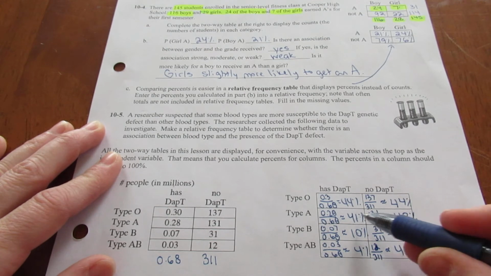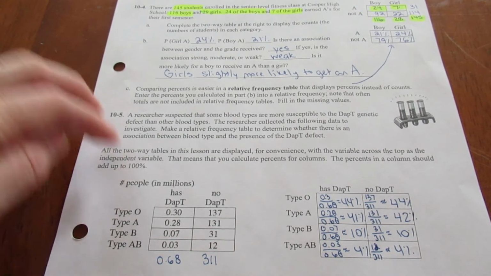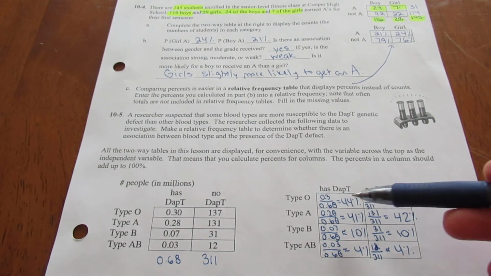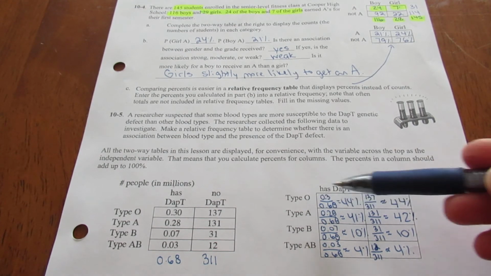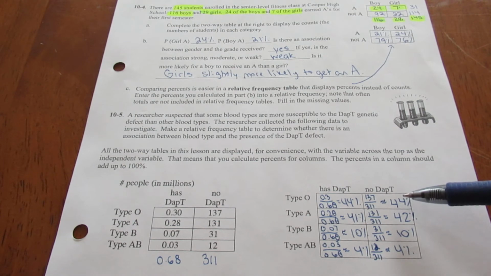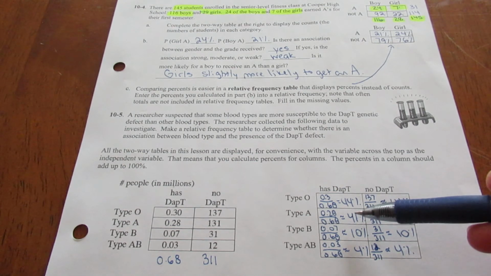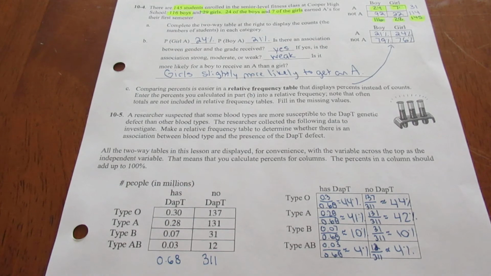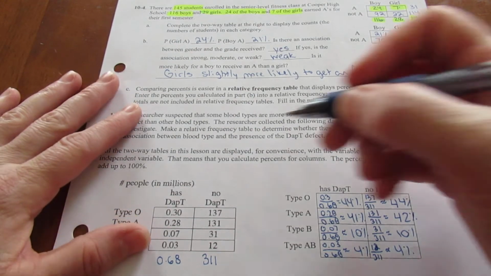Now, this one could just be off a little bit by rounding, where for the other ones, the rounding didn't matter. And on that one, it happened one to go down, one to go up. But we would say there appears to be no association. They were so close for type O, has DAPT and does not have DAPT. Again, type A, I think less than 1% off. Type B, almost the same. Type AB, almost the same. So we would say there appears to be no association.